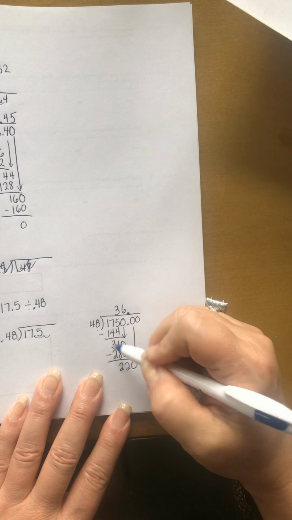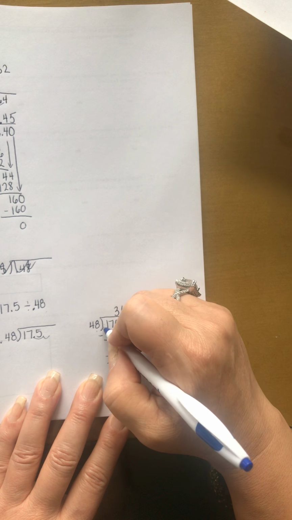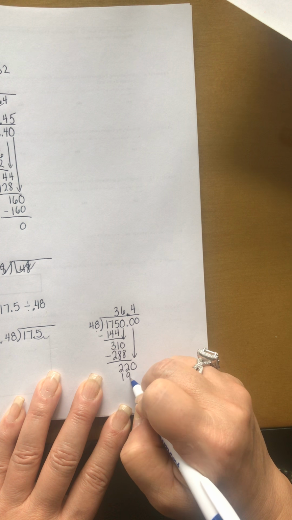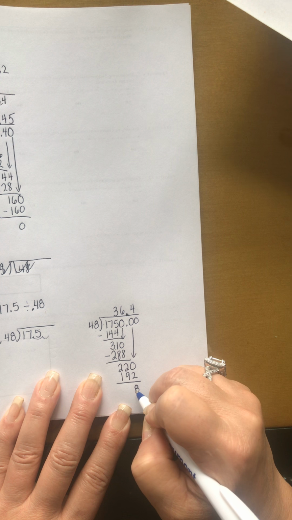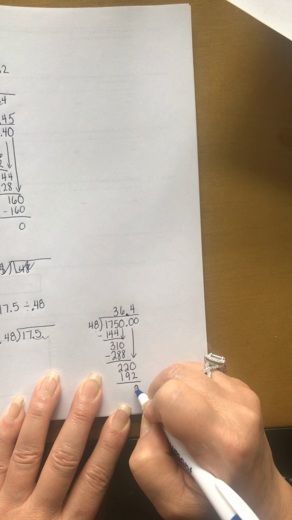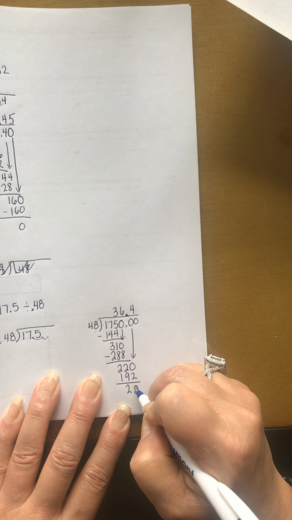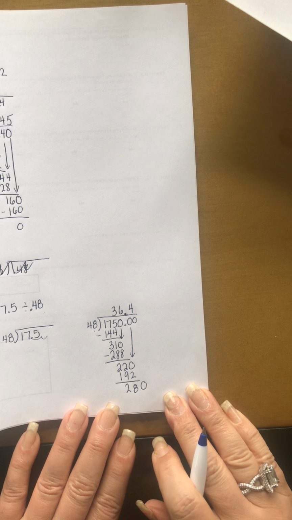How many 48s go into 220? And that would be 4, I believe. 4 times 48 is 192. When you subtract, you get 28.